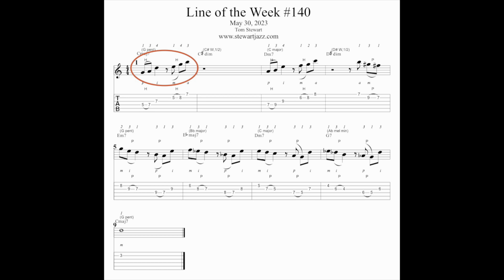Let me say a few things about the line of the week. In measure 1, you have the original motif, meaning the melodic rhythm using notes from the chord scale. And then in measure 2, you've got a rest. In measure 3, you've got a variation, meaning same rhythm, different notes to fit the harmony. In measure 4, you've got fragmentation, which means a part of the original motif, in this case, the last part of the original motif. In measure 5, you've got a variation.